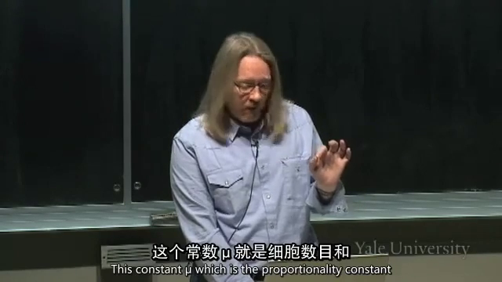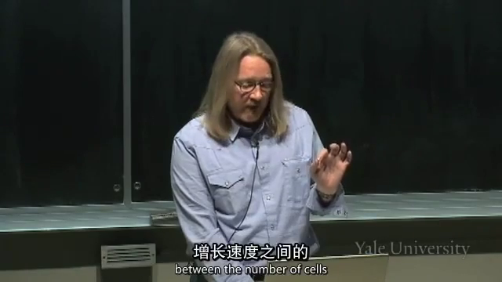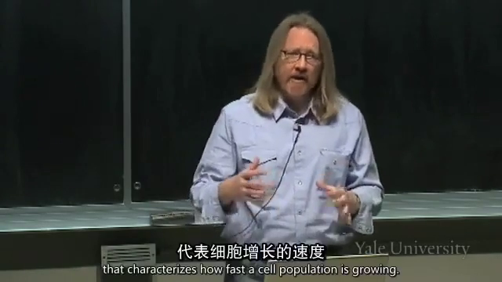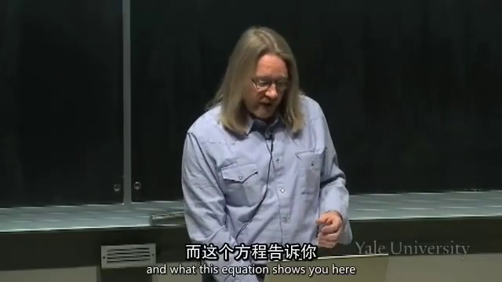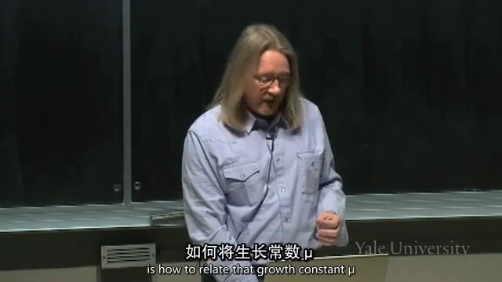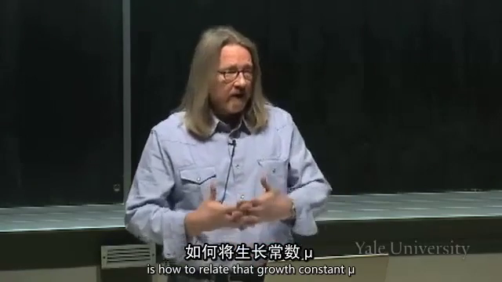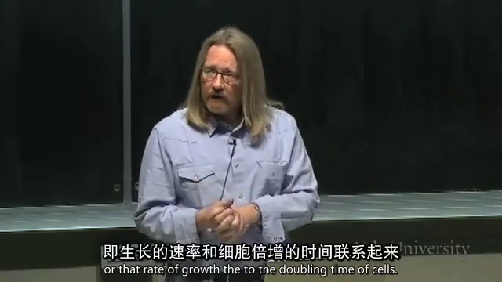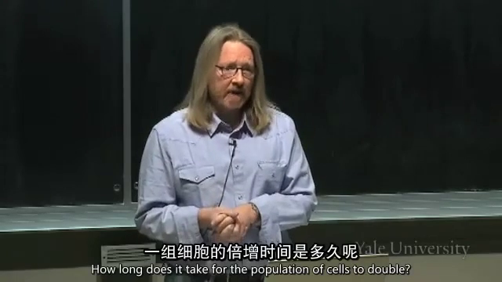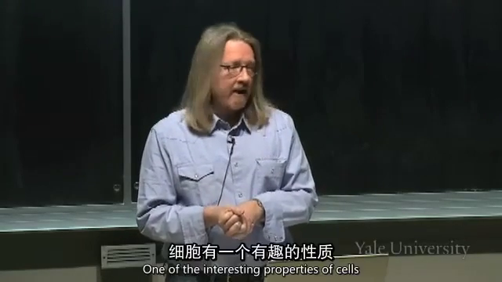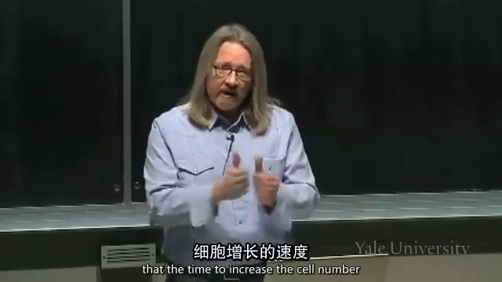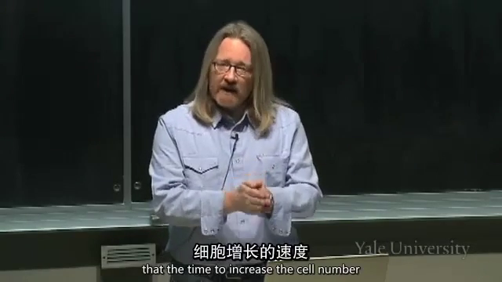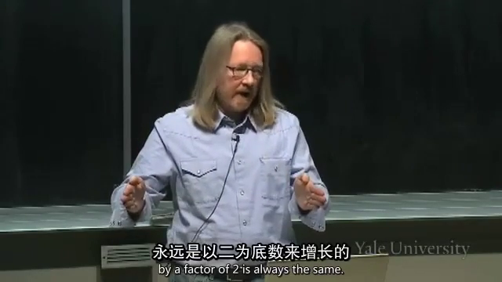And this constant mu, which is the proportionality constant between the number of cells and the rate of growth, is a constant that characterizes how fast a cell population is growing. Some will be growing very rapidly. Some will be growing less rapidly. And what this equation shows you here is how to relate that growth constant mu, or that rate of growth, to the doubling time of cells. How long does it take for the population of cells to double? And one of the interesting properties of cells that are in exponential growth is that the time to increase the cell number by a factor of 2 is always the same.